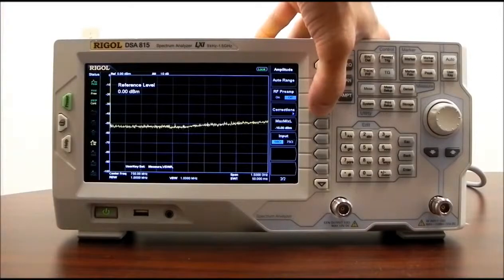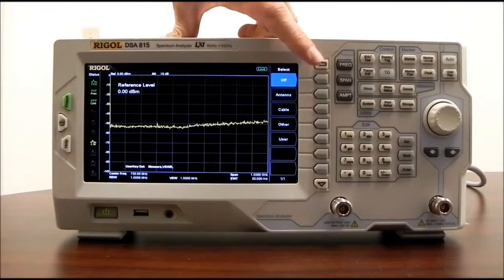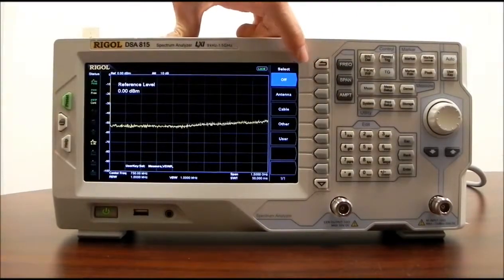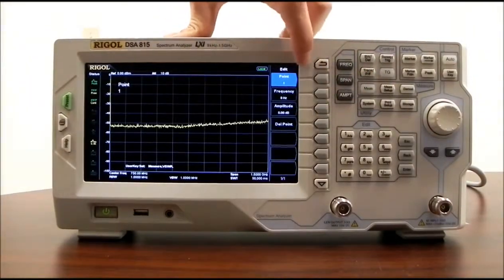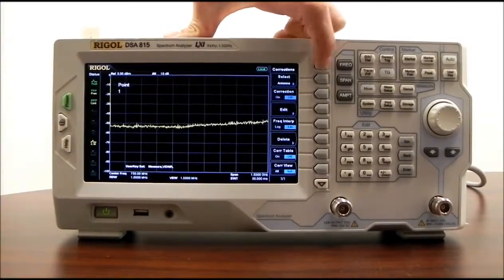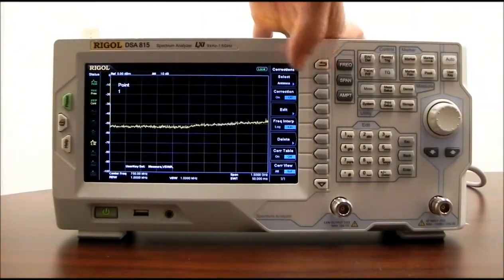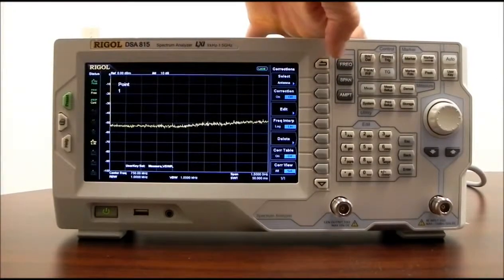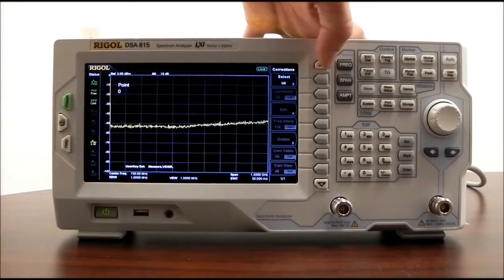We also have correction factors. Correction factors, and I'm just going to enable those, allow us to, let's say we have an antenna that has gain or loss in a particular frequency range. We can then select antenna and we can edit and enter those frequency values and their amplitudes so that you can auto-correct for any changes for the cabling or antenna or any other elements that you may have that you're testing. You can add those or subtract those values directly on the display by using the correction values, which can be extremely helpful as well.